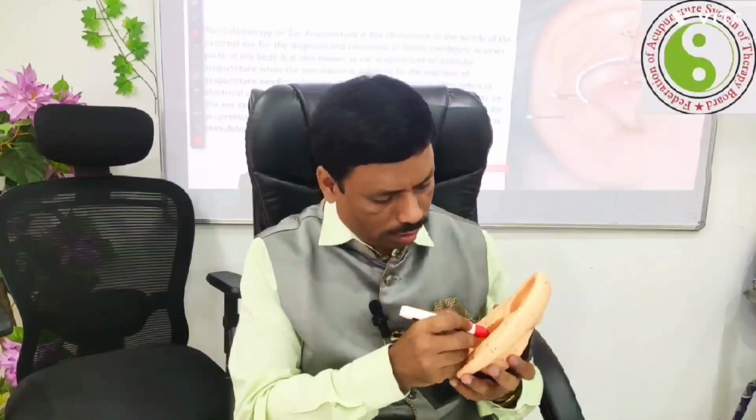Yes. Center of difference. This point is known as the 0 point. The 0 point is for the overall health-related conditions, many conditions, no matter what kind of disease. When there are a lot of complex diseases, that time you can use the 1 point, that is known as the 0 point.